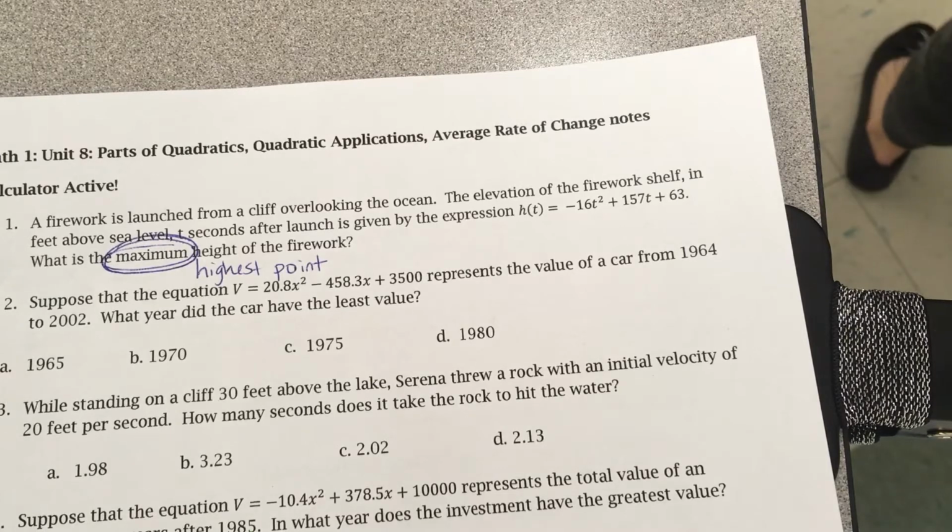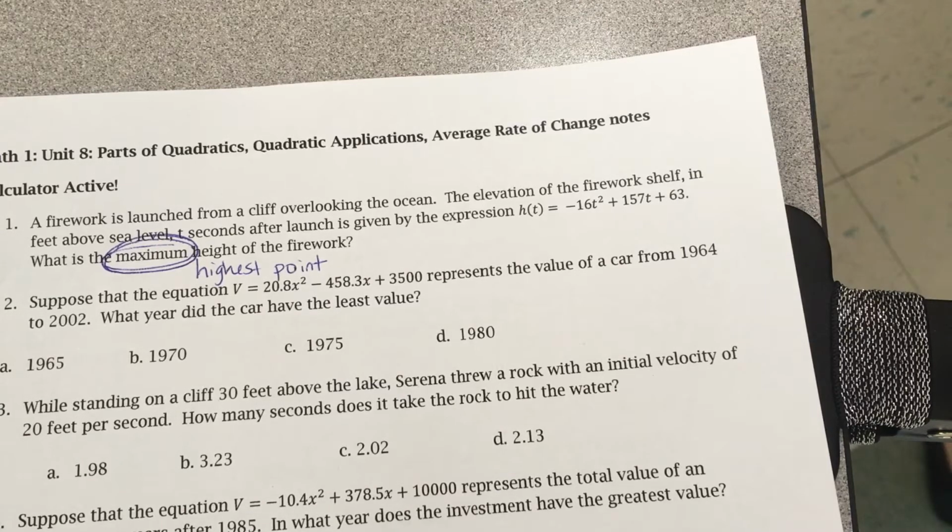It would be nice if instead of just having an equation, I had a graph. How can I get a graph? Put it in Desmos. Go ahead and type that in. Instead of using a t, you need to use an x. So negative 16x squared plus 157x plus 63.